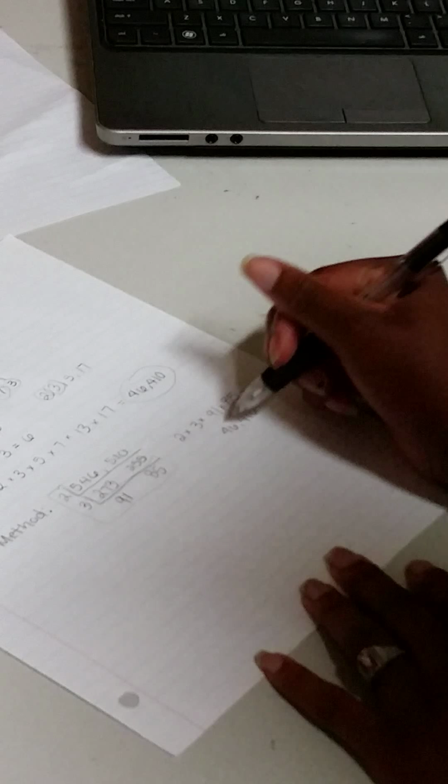Now for both of these numbers, for 546, the prime factors of this number are 2, 3, 7, and 13. So we're going to write 2, 3, 7, 13 in order. And then for 510, it would be 2, 3, 5, and 17. So 2, 3, 5, and 17.